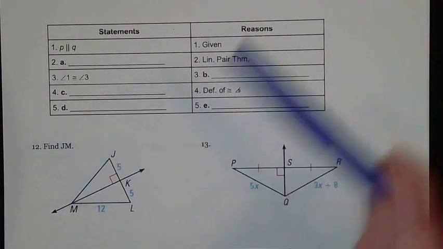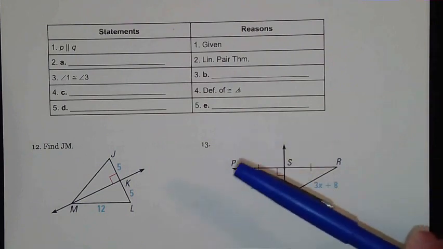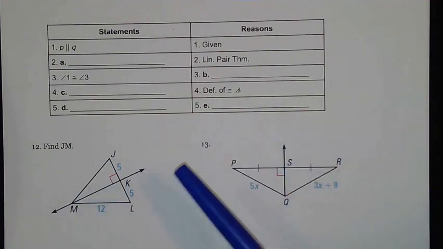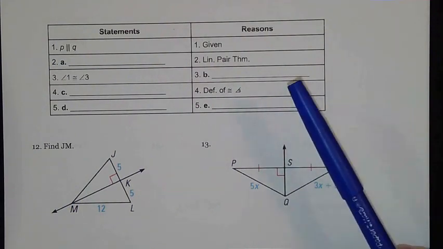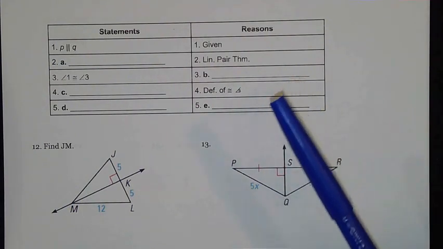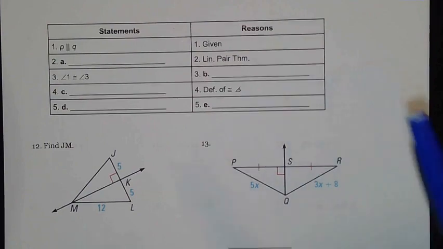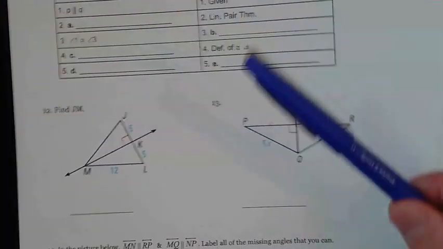And then we're going to use some transitive property later on. But I wouldn't worry about number 11. I'd say spend more time taking a look at the other proof. The other proof is more similar to the one that you're going to see on the test.